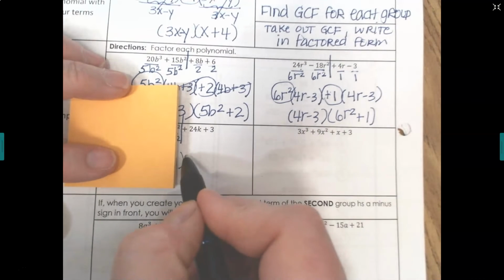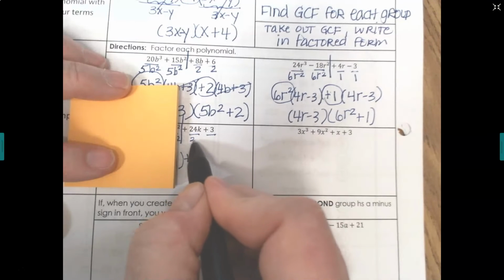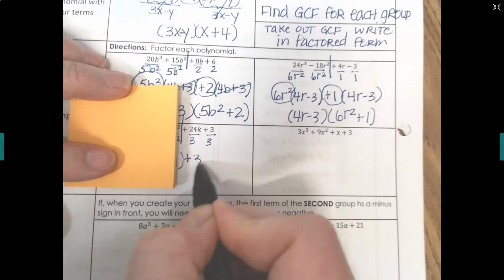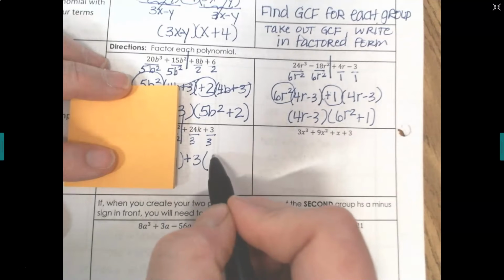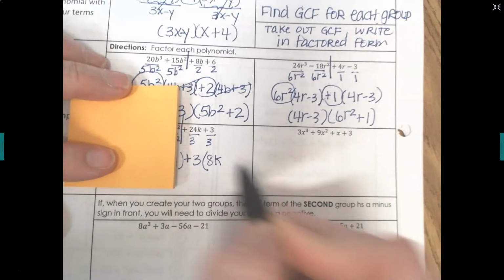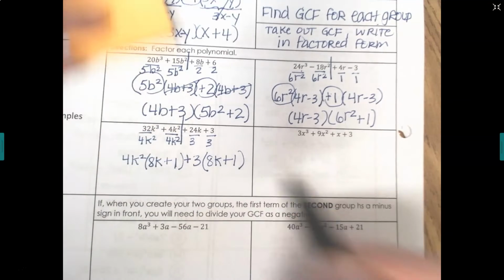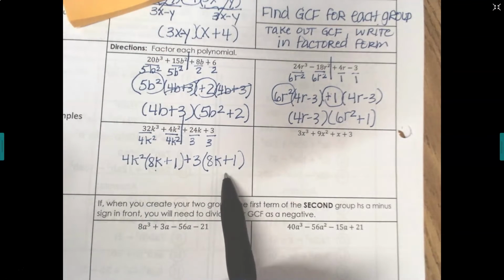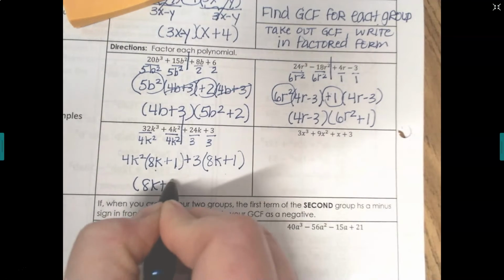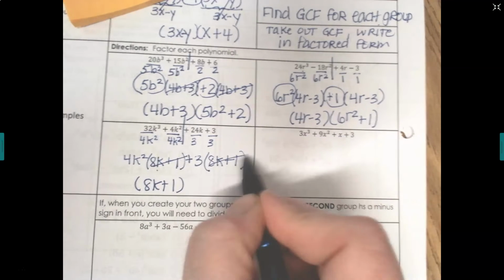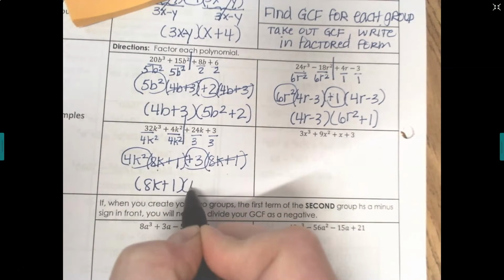We have a plus sign right there, so we bring the plus sign down. 24 and 3 have a 3 in common. So I bring my GCF down. 24 divided by 3 is 8. The k does not cancel, and 3 divided by 3 is 1. 8k plus 1, 8k plus 1. So that's my GCF. When I remove it, these would be canceled out, leaving what's behind, 4k squared plus 3.